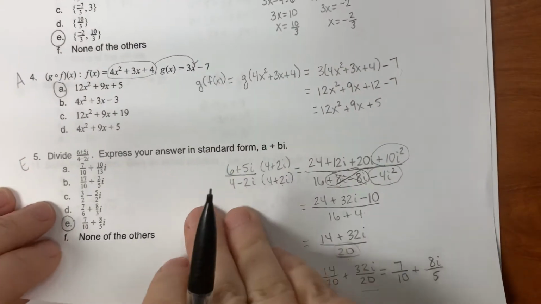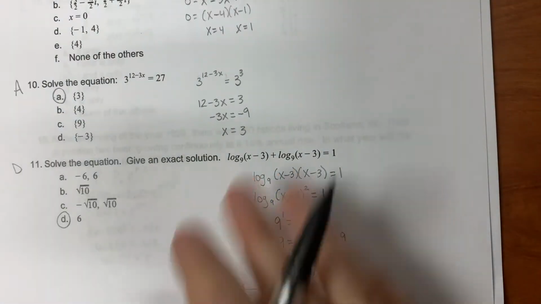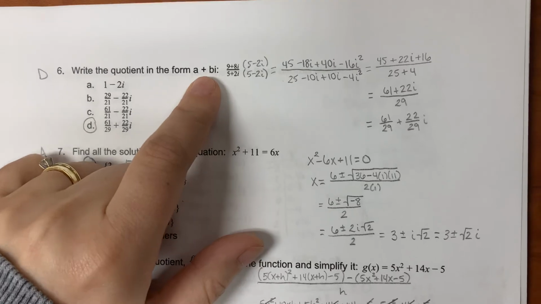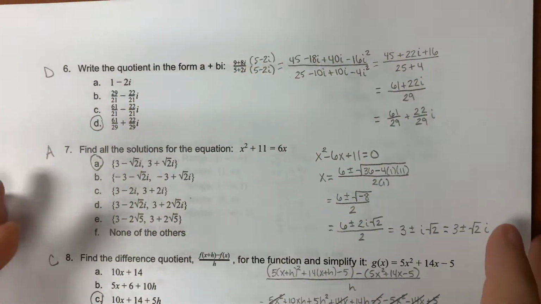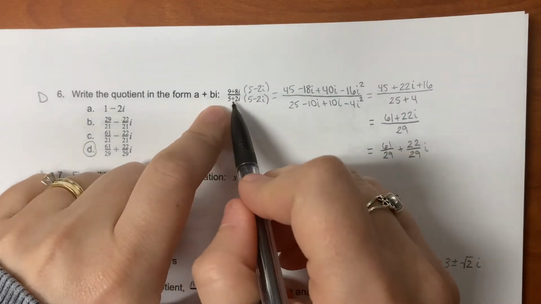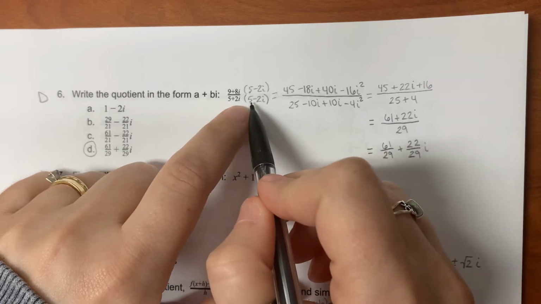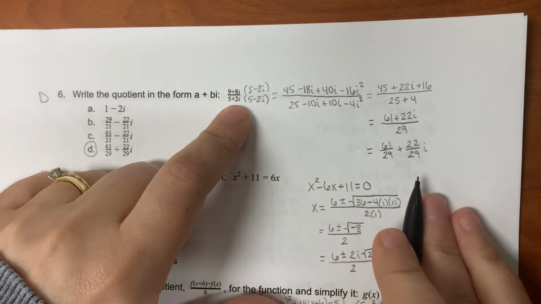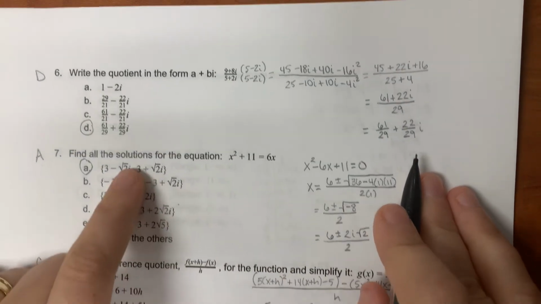Okay, number 6, write the quotient, same thing. So this is the exact same type of question. This time I had 5 plus 2i on the bottom, so I multiplied by 5 minus 2i on the top and bottom. The exact same thing happened as that last problem.